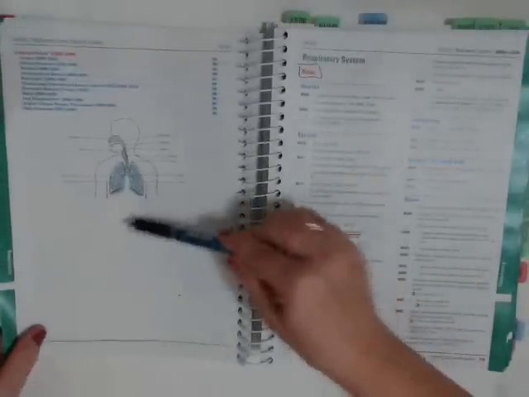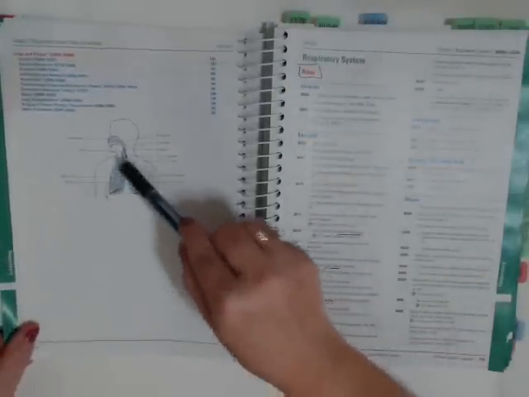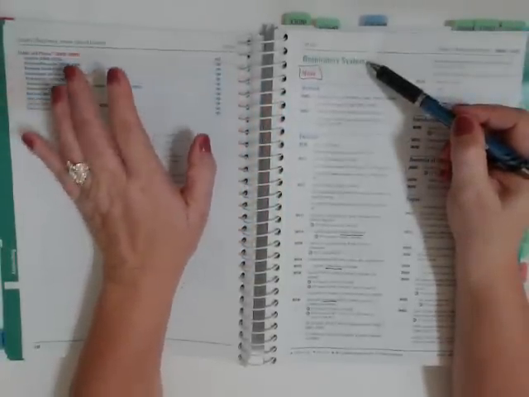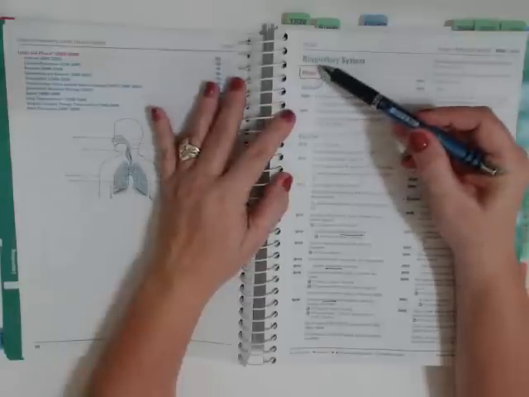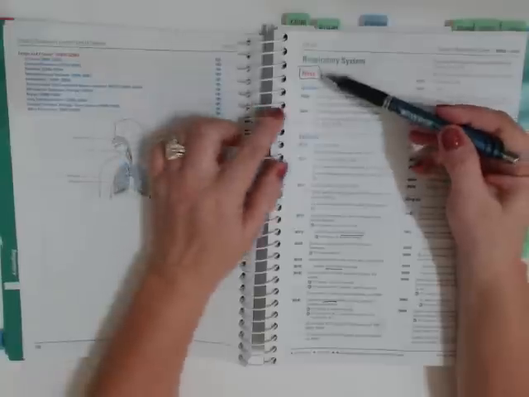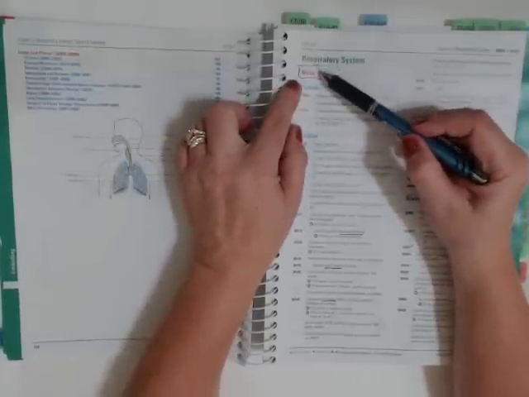Again, you have your table of contents here and a great page for notes and to look at different, excuse me, body parts. So here's the respiratory system. Like the musculoskeletal and like anesthesia, it starts at the top of the body where the air comes in. So our air comes in our nose.